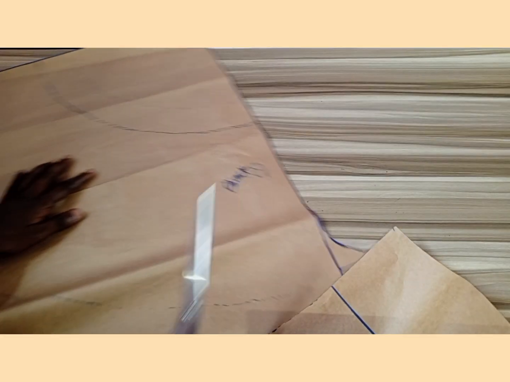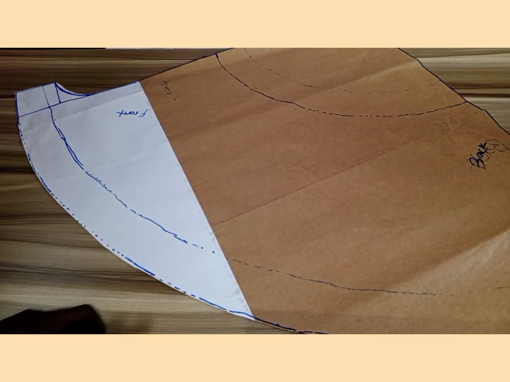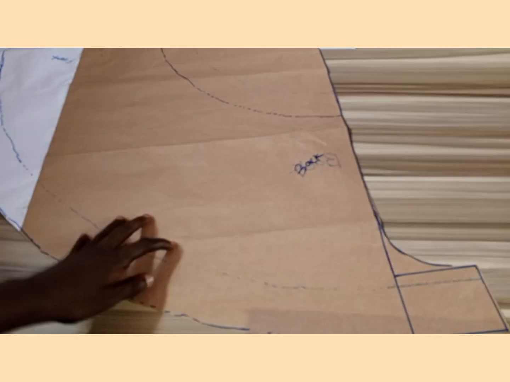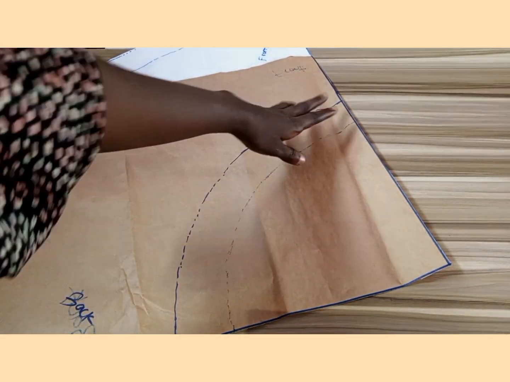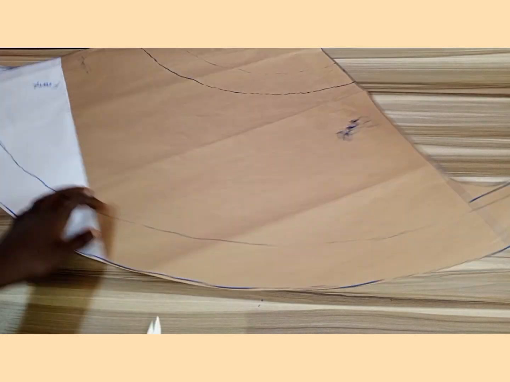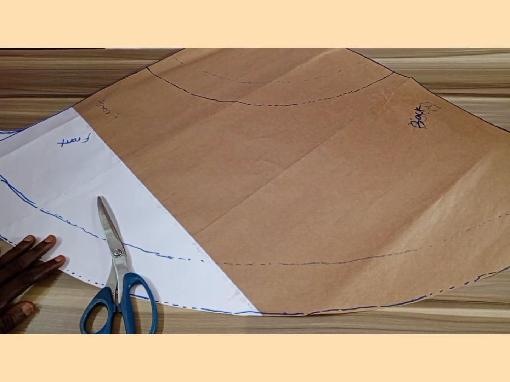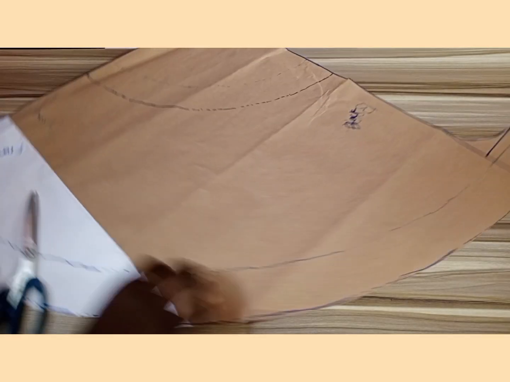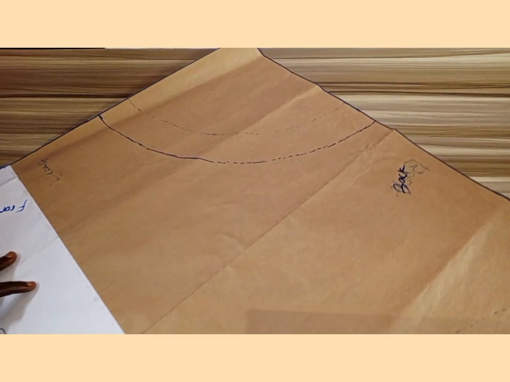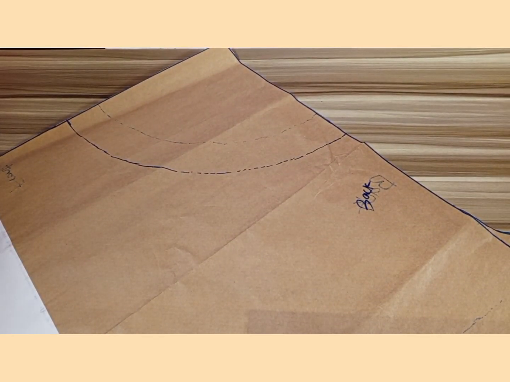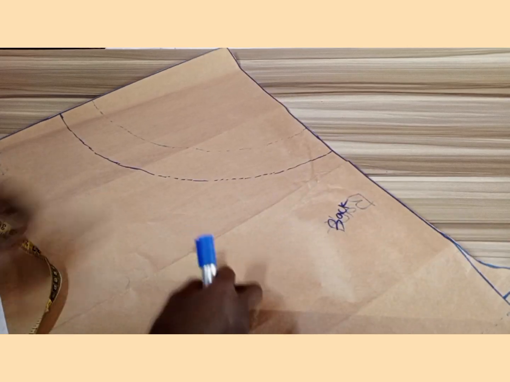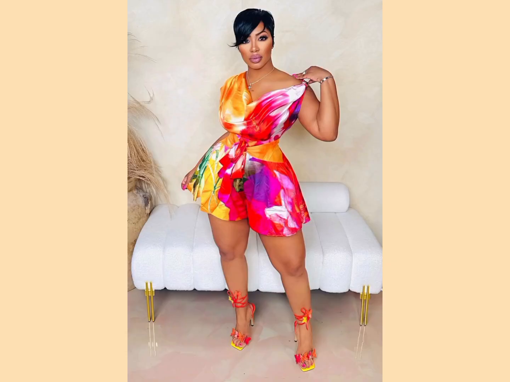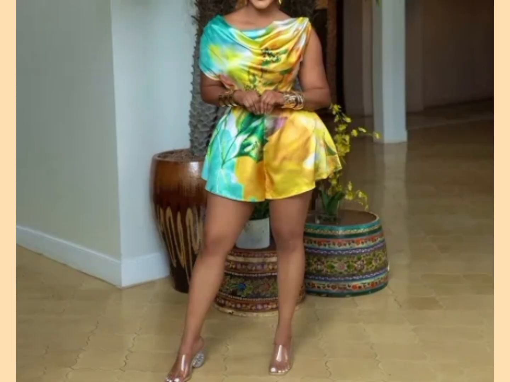So I will not cut the upper part, because I still need to modify that part to achieve that style. But if you are just sewing the pants, you just cut the upper part, that curve, and once you cut the curve, you use it to cut your fabric and you sew the circle pants. So see you in part 2, where we'll learn how to make this.